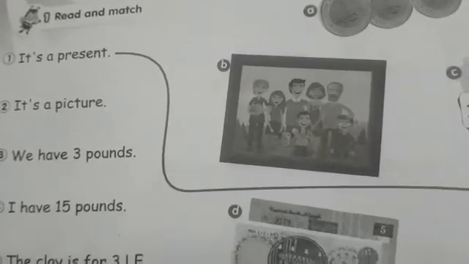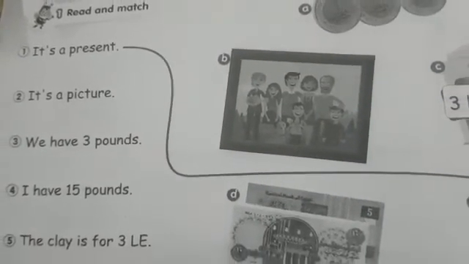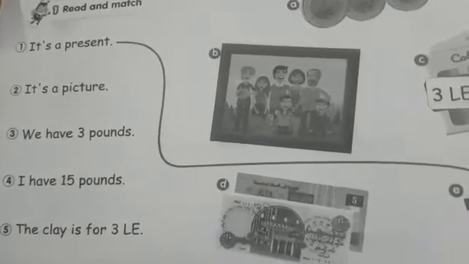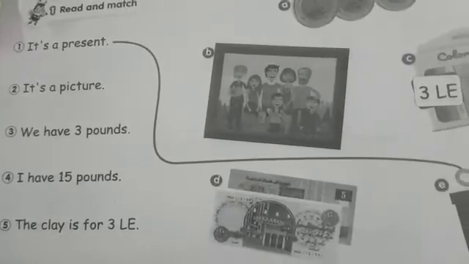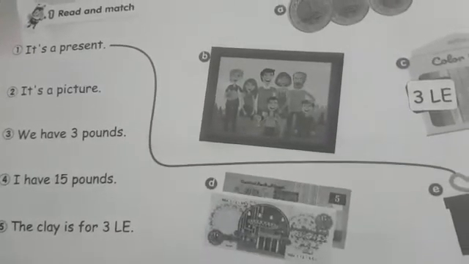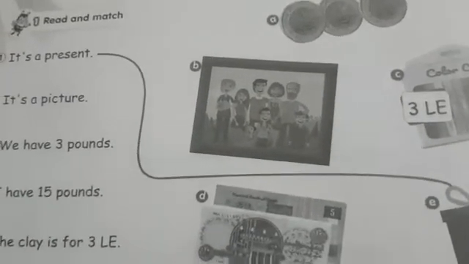Number 1, it's a present. So it's matched with letter E, which is the present. Excellent. Okay, what about number 2? It's a picture. Excellent. Number 2, we are going to match it with B. Number 3, we have 3 pounds.